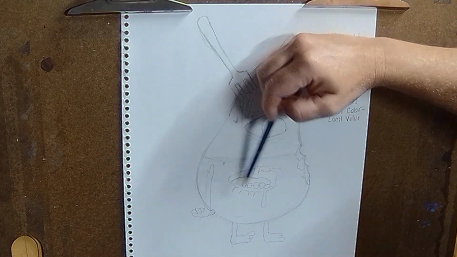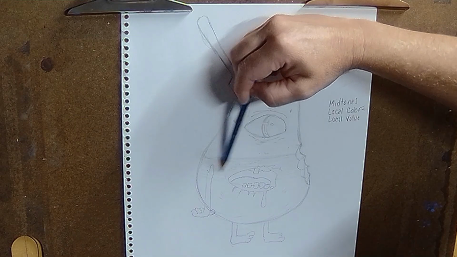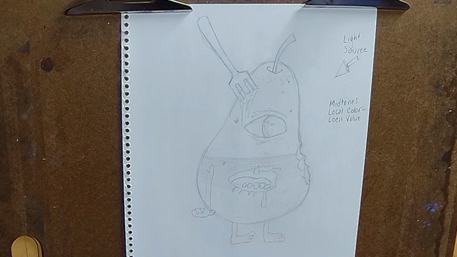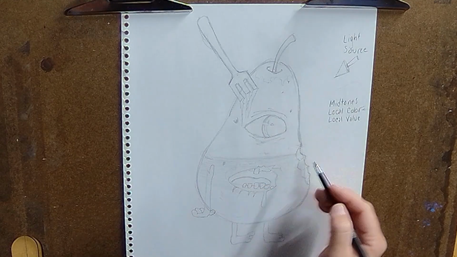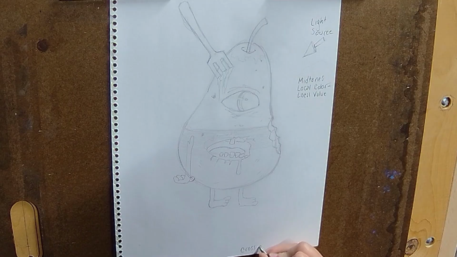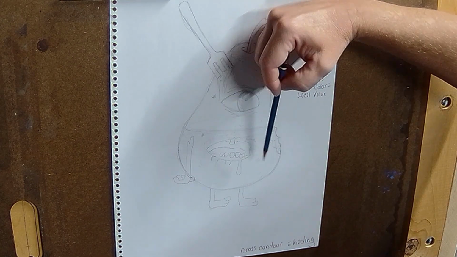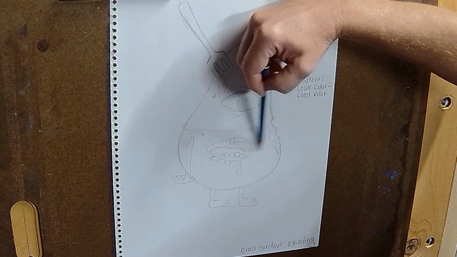Now his mouth is very different, so we don't really want to start filling in with the same curve. I forgot to write this down, but what we're doing here is cross contour shading. So I'll probably speed this up in the video. This is going to take a minute.